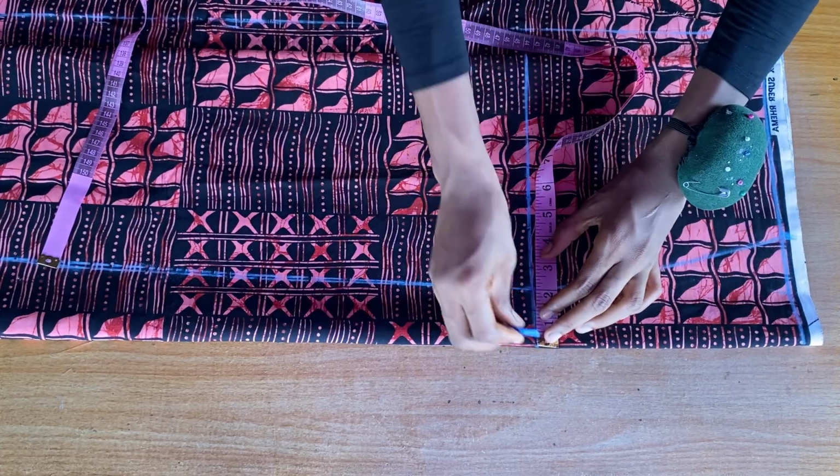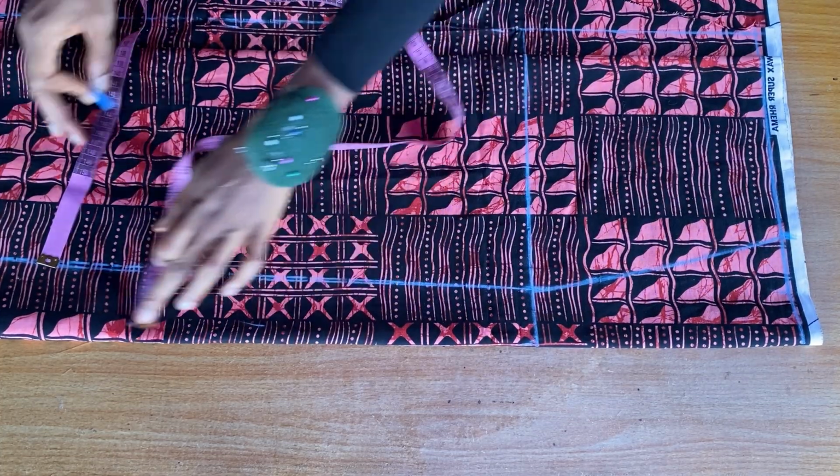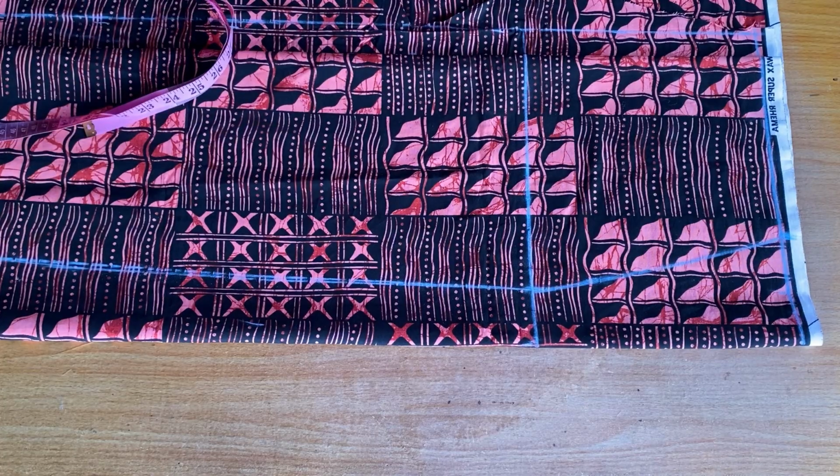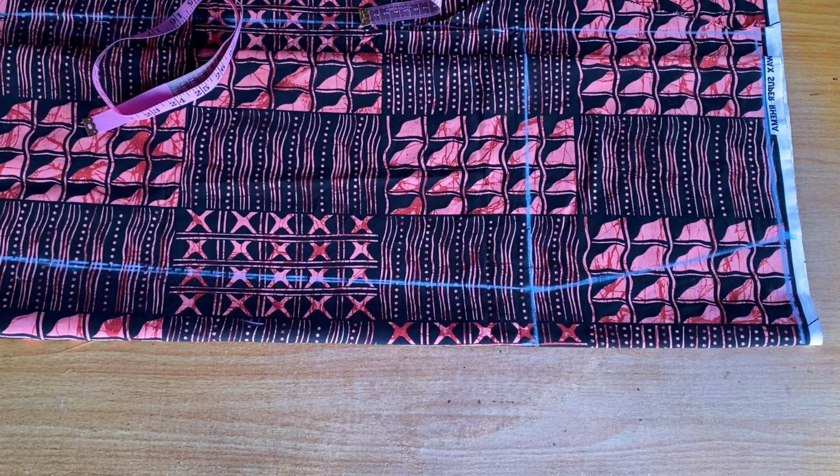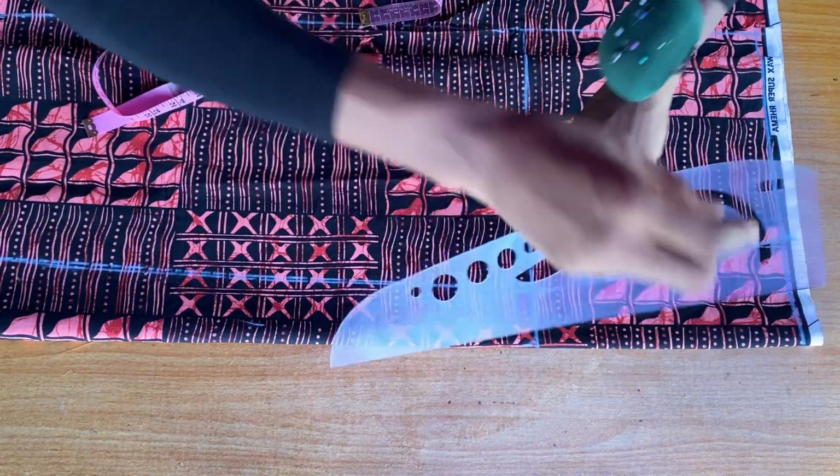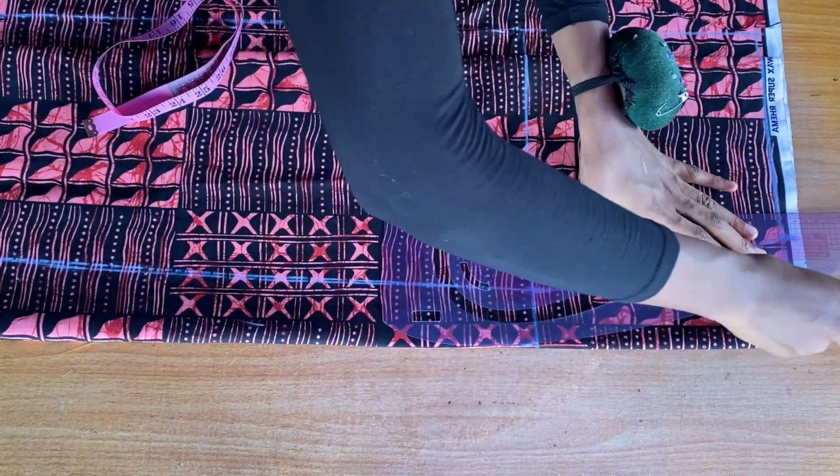Now, guys, next thing I'm going to do is to mark my seam allowance, which is 2 inches. And I'm marking that from my waistline all the way to the length of this dress, okay? Then I'm going to just connect with a line.